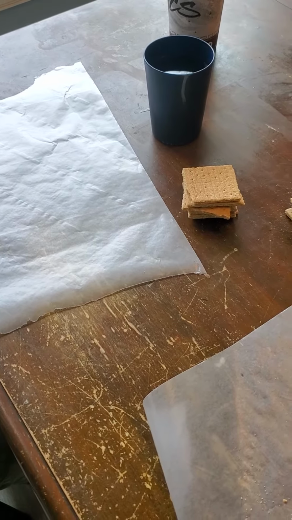Now, what the peanut butter represents is the asthenosphere, and this is what your plates are going to float on. Our plates are going to be the graham crackers, and the graham crackers are the crust. They're going to represent your continental crust. Remember, the continental crust is not as dense.